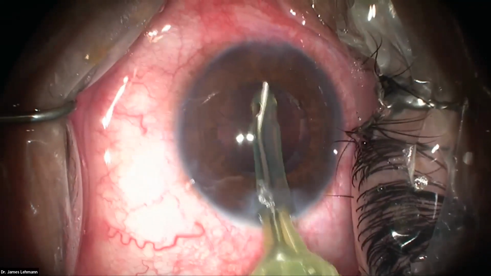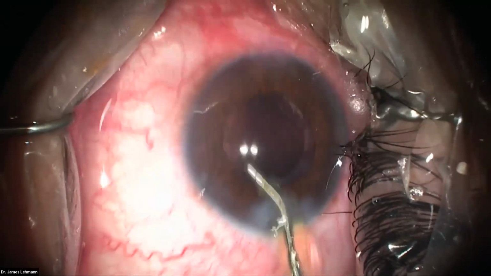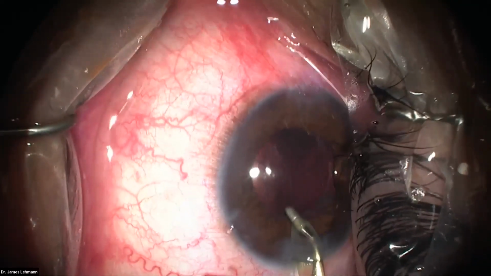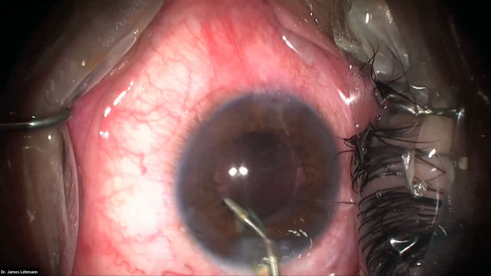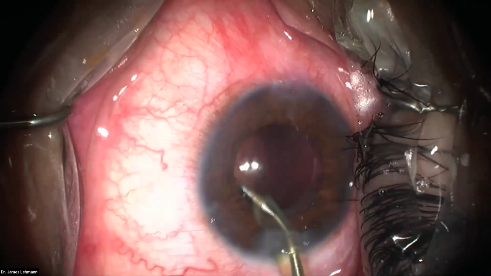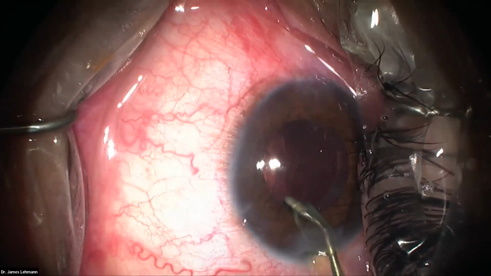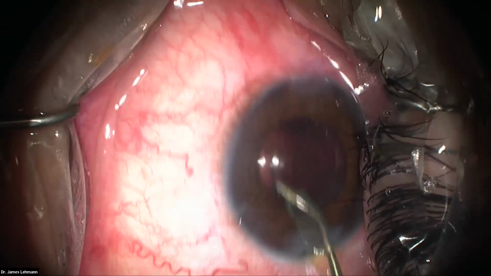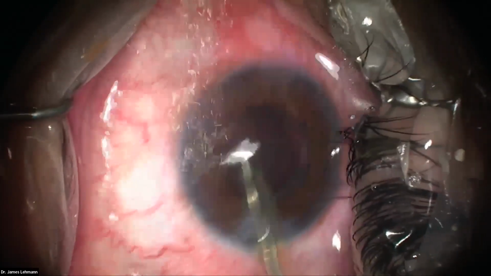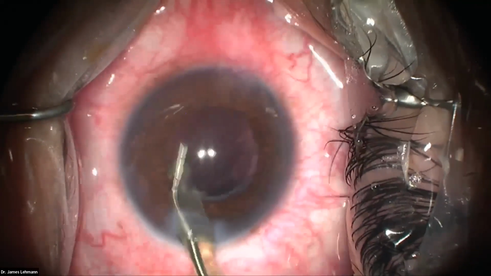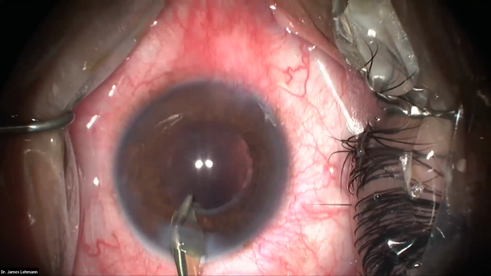This is a little more sticky capsule. So let's do what I talked about. Maybe let's try to get the subincisional stuff first. Sometimes people have real sticky cortex. There we go. Bring it up a little bit.